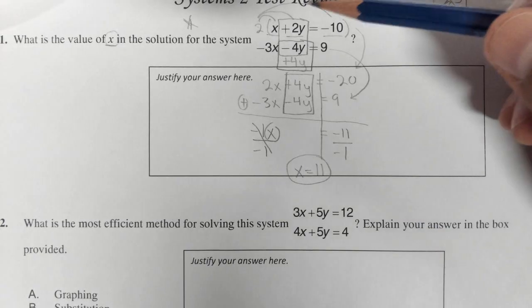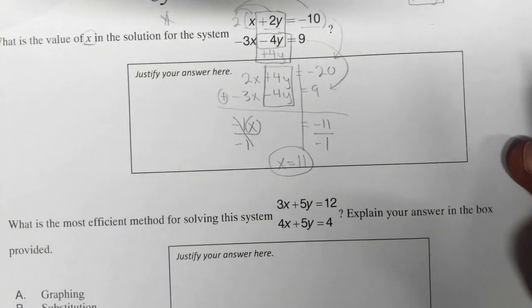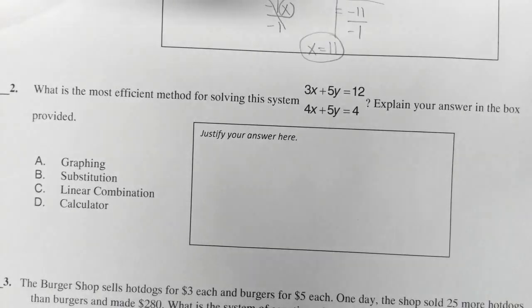Obviously, if they ask me for y, I would go back in, plug it in, and then solve. You guys have done a few of these in class. All right, for number 2.